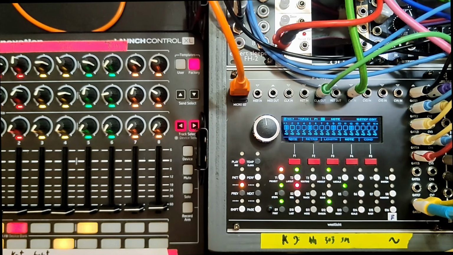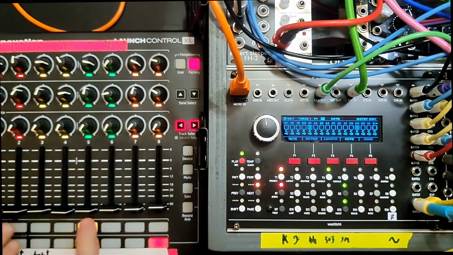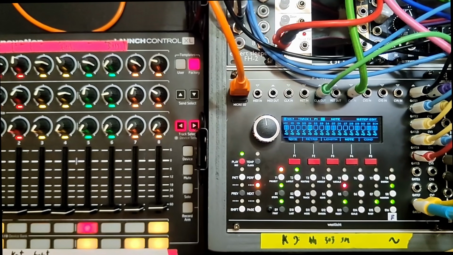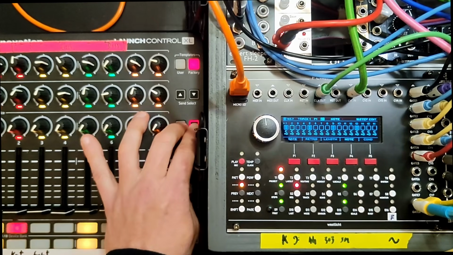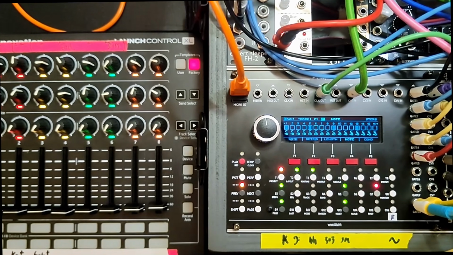Let's say, for example, the kick track. Exit the loop, and so on. Love it.